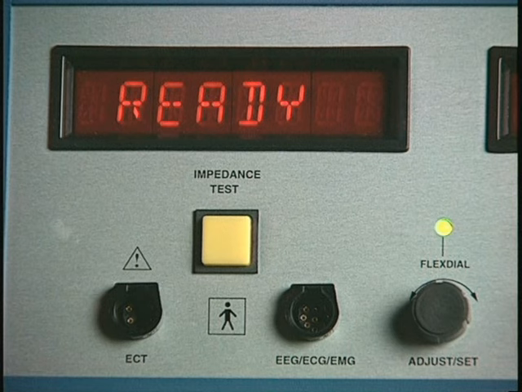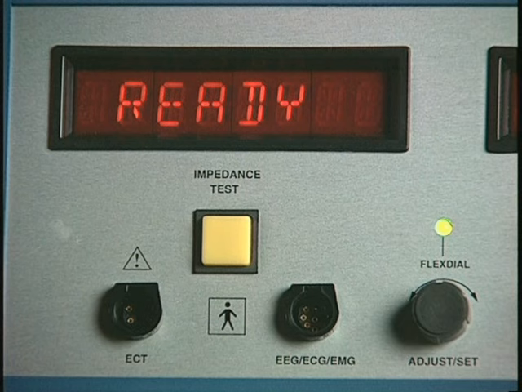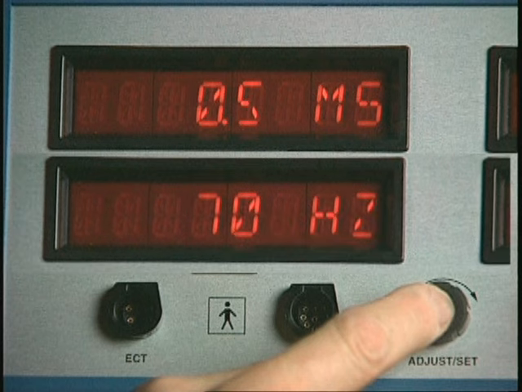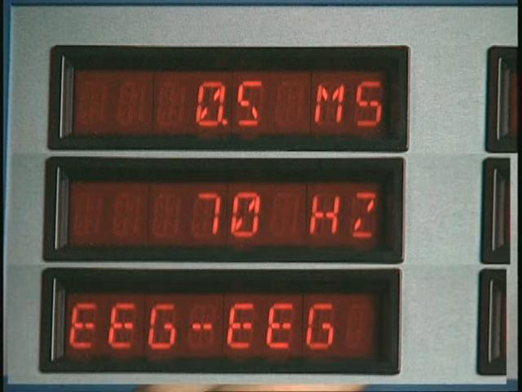Perhaps you have particular pulse width and frequency settings that you prefer always to use, such as 1/2 millisecond pulse width and 70 Hz frequency, and perhaps you also prefer always to record 4 channels of EEG. Once you have used the flex dial to set these parameters to your specification, you can store the combination in memory as follows.